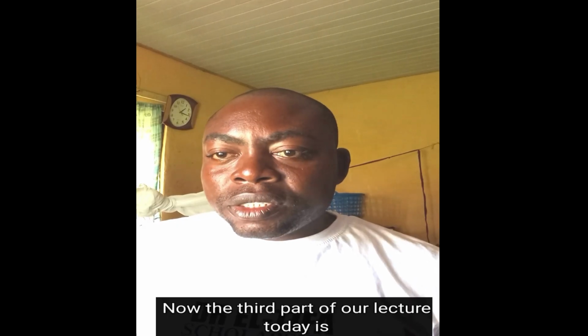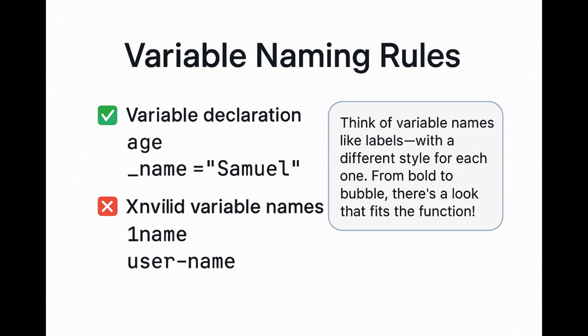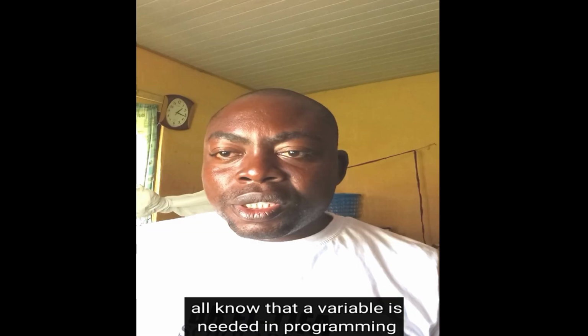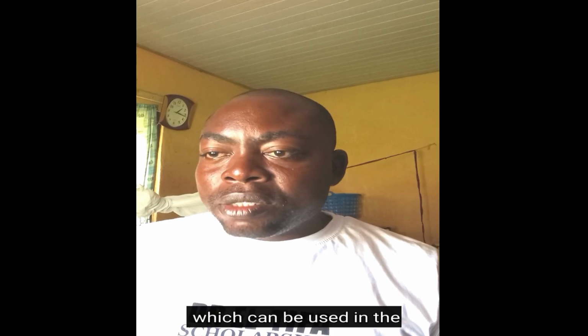Now the third part of our lecture today is going to look at variables and the naming rules for variables. What is a variable? You all know that a variable is needed in programming because it designates a space in the memory where you are going to store values, which can be used in the program while the program is in execution.